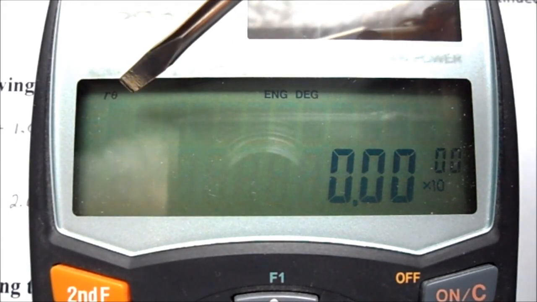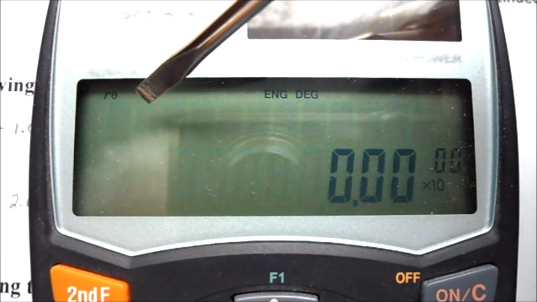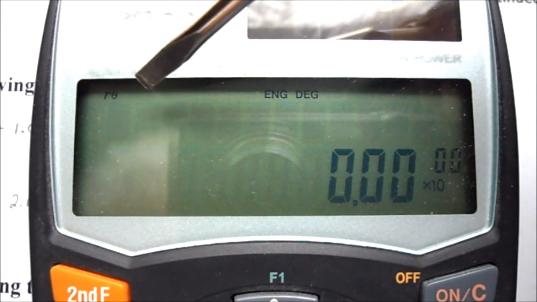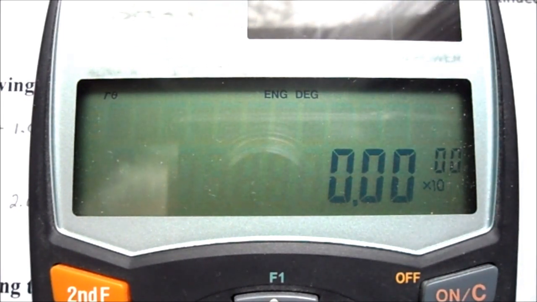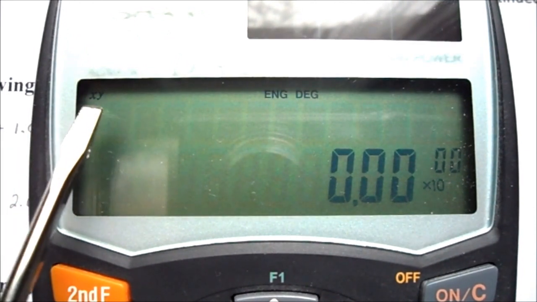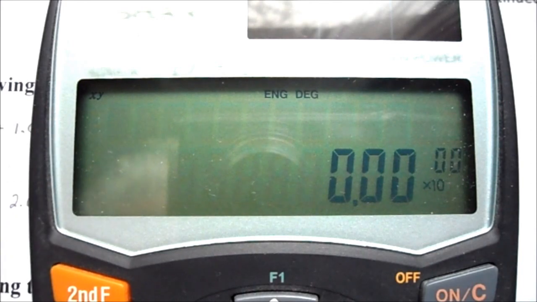So to add rectangular numbers together and get a rectangular answer, we need to change our calculator to rectangular mode. So we press second function 9. And now you can see XY in my top left-hand corner.